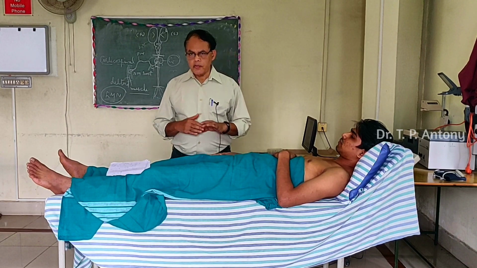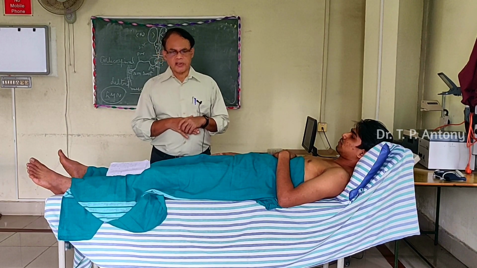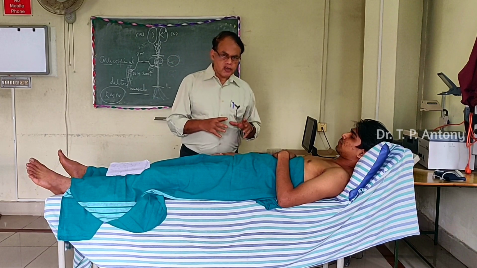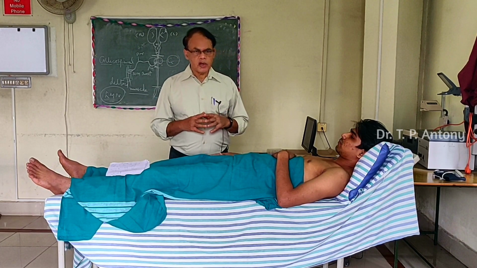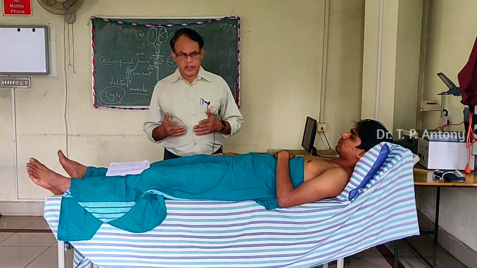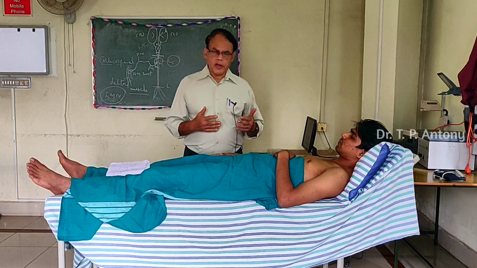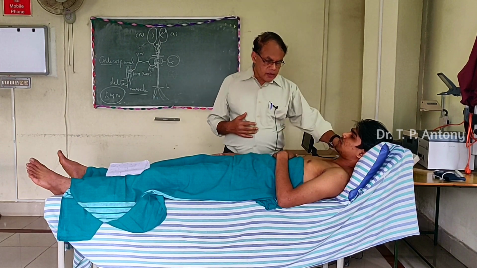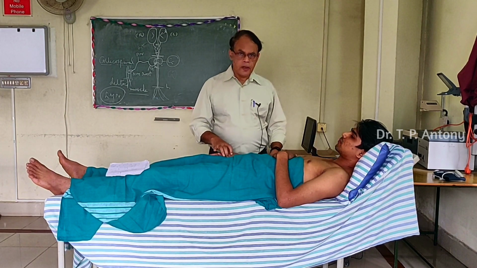Now we are going to look for what's called bisferiens pulse. As the term bis means two, this is a type of pulse commonly seen when there is a combination of aortic stenosis and aortic regurgitation. Rarely it can occur in isolated aortic regurgitation as well. Either you can feel the carotid or you can feel the brachial at the biceps.